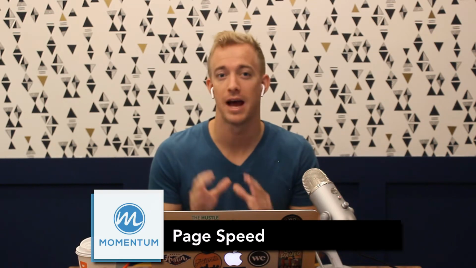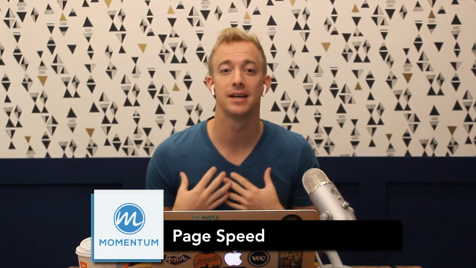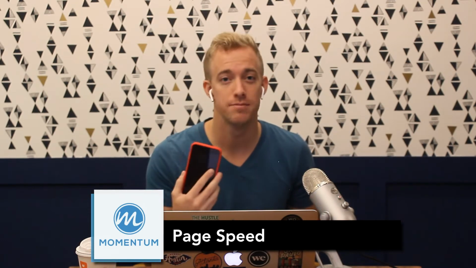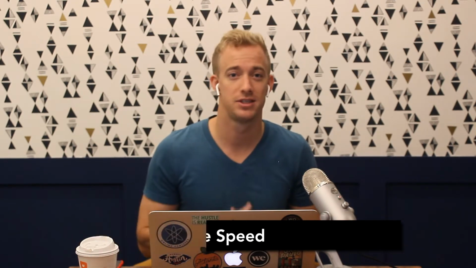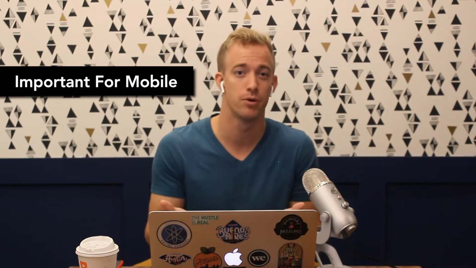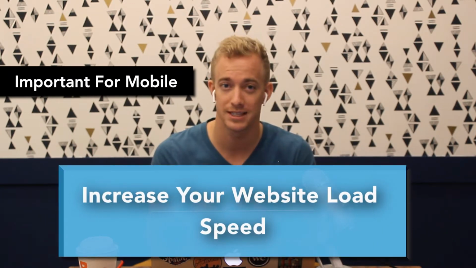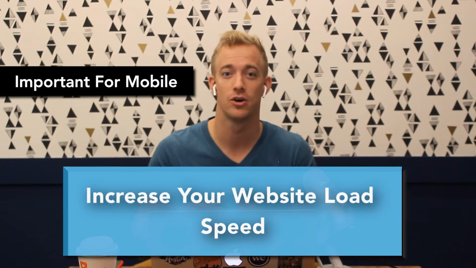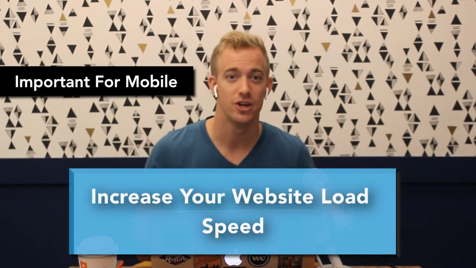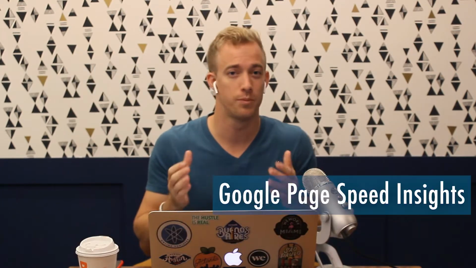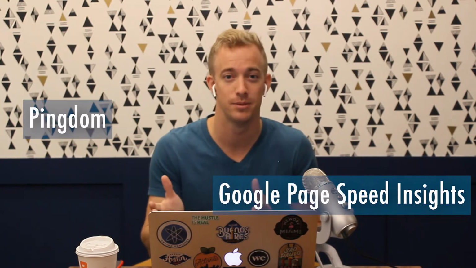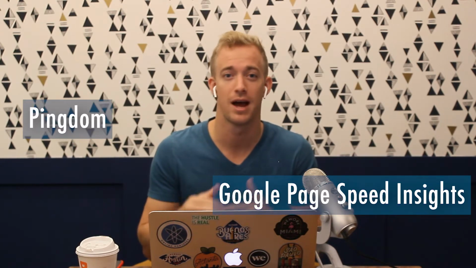Number 3 is page speed. Google really cares about how fast your website is, only because they care about the user experience for the people using your website, especially on mobile devices, where almost 70% of all traffic is coming from mobile. So make sure your website's really fast and really friendly. You want to have it load in less than about 3 seconds. You can use tools like Google PageSpeed Insights or Pingdom to get a free audit and review of how fast your website's loading. I'd say keep it between 1.5 to 3.5 seconds.